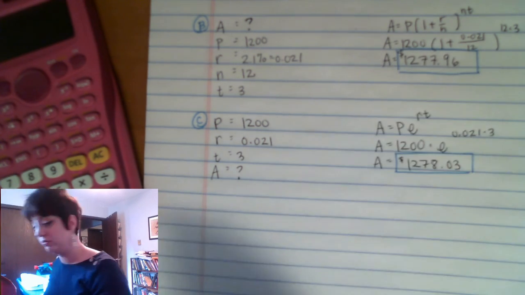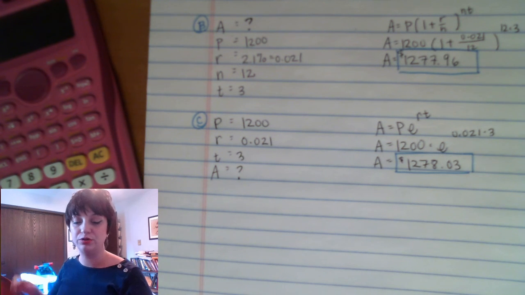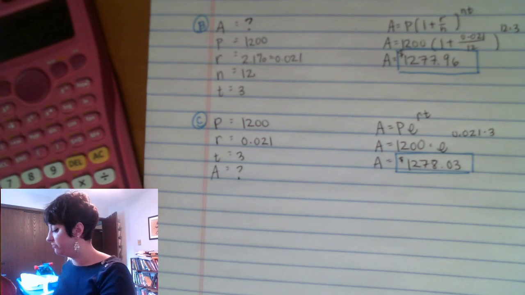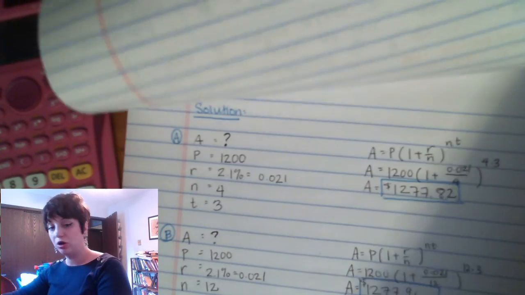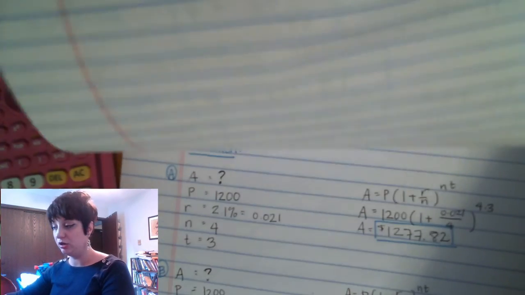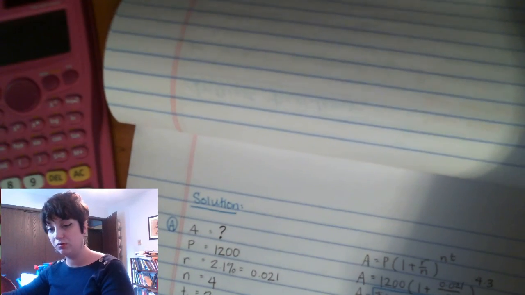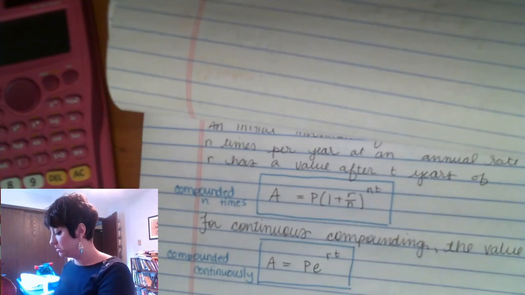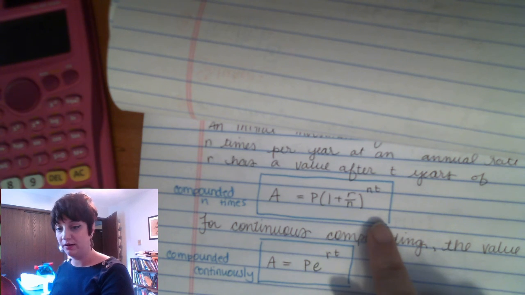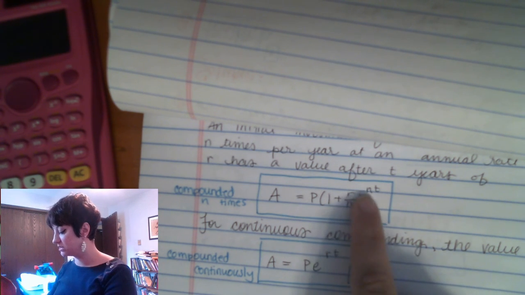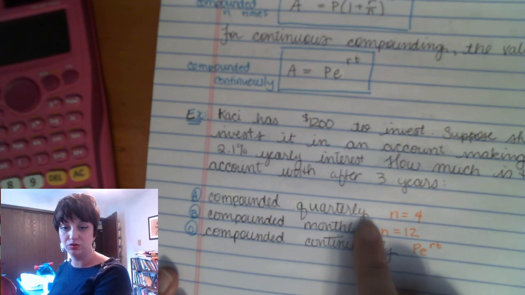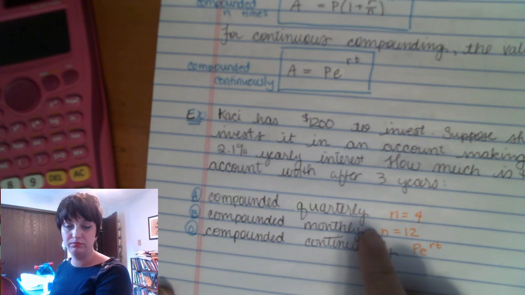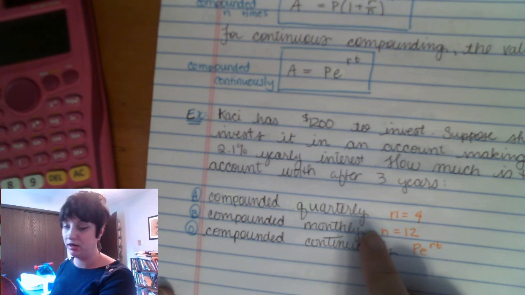Although when you're only doing like $1,200 at 2%, the differences are fairly small. All right, if you're told continuous compounding, you use PERT. Otherwise, you are using this formula, and you have to determine how many times it's compounded per year based on the words that they use: quarterly, monthly, weekly, semi-annually, etc.